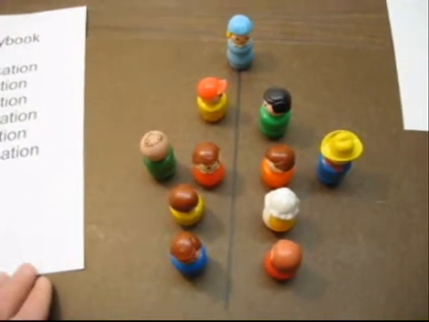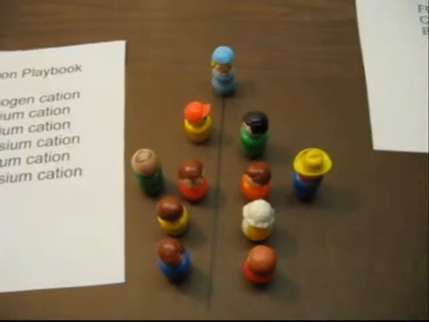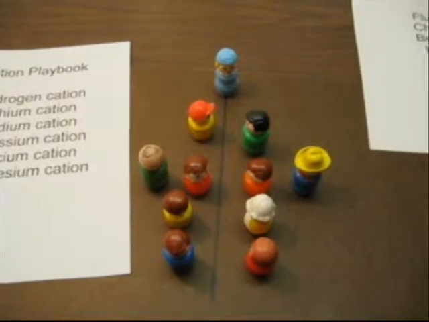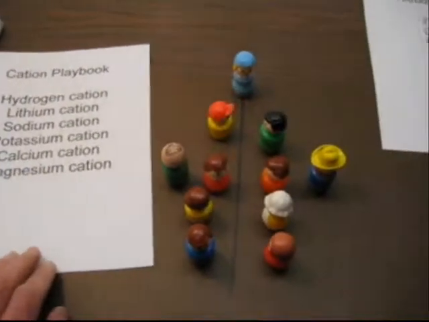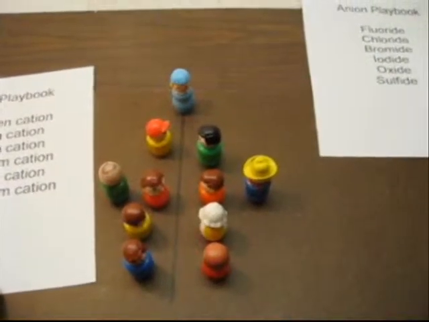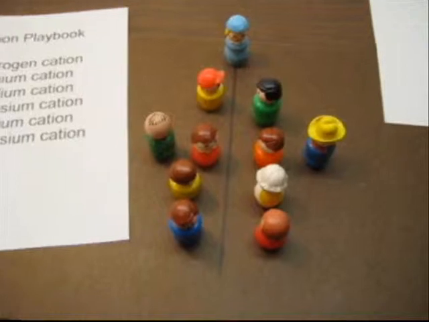So like we said, this is a very active, fun game. We think your students will very much enjoy it, especially as the playbooks get longer and longer with the polyatomic ions that they've been learning. And we think you'll just have a very fun, good time with this game.